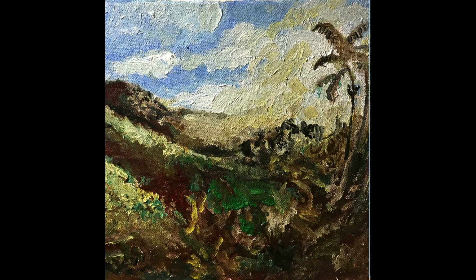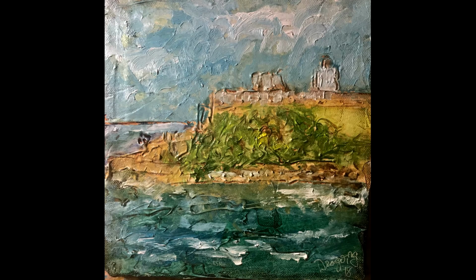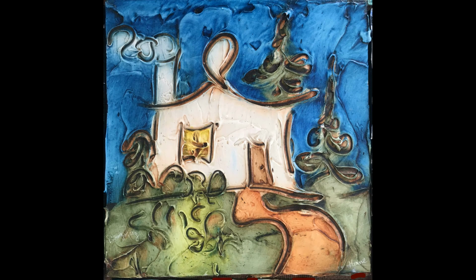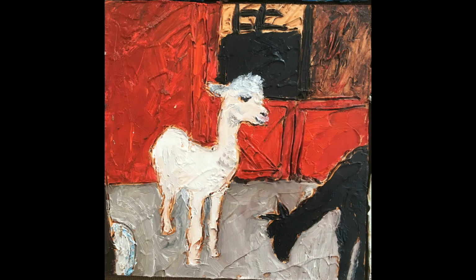I paint in many styles. I believe I do because my father, who was a really great painter, painted in many different ways. He invented many different things, and he made hundreds of oil paintings and taught me to paint from childhood, really.